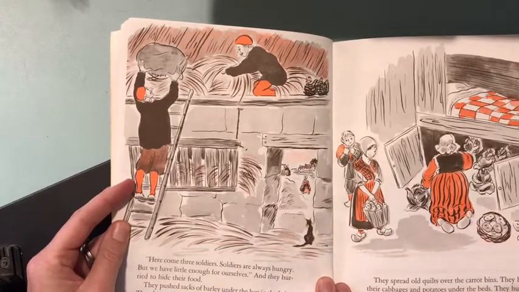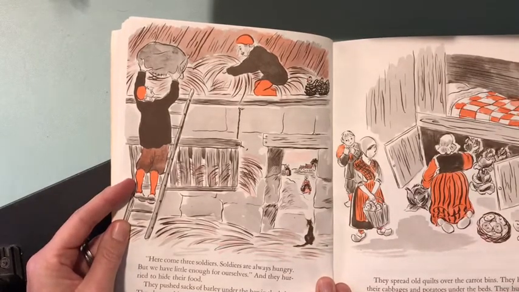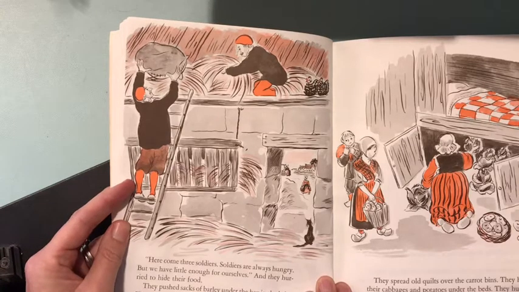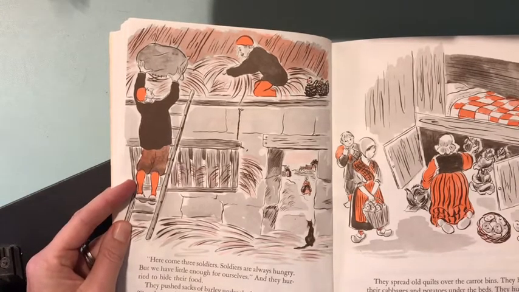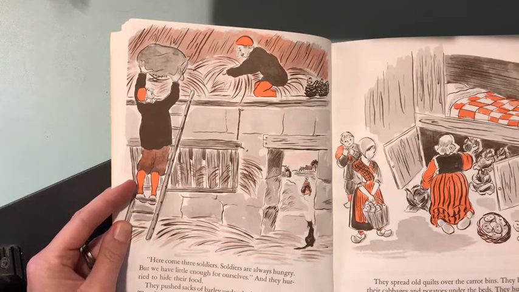Here come 3 soldiers. Soldiers are always hungry, but we have little enough for ourselves, and they hurried to hide their food. They pushed sacks of barley under the hay in the lofts. They lowered buckets of milk down the wells.